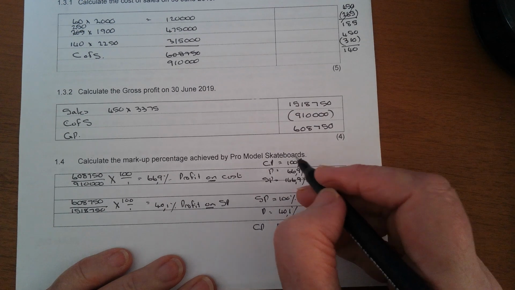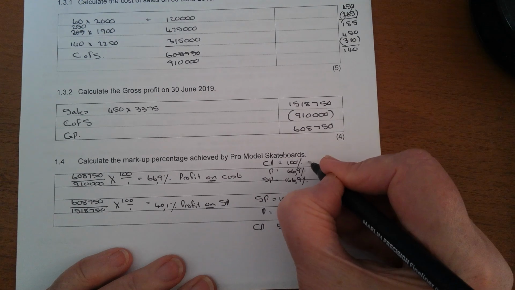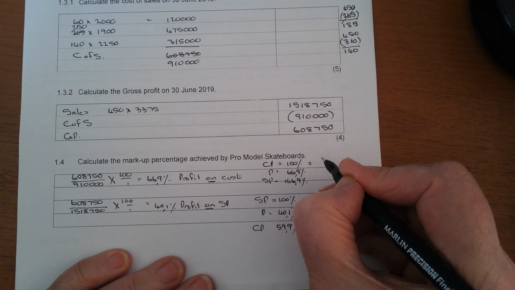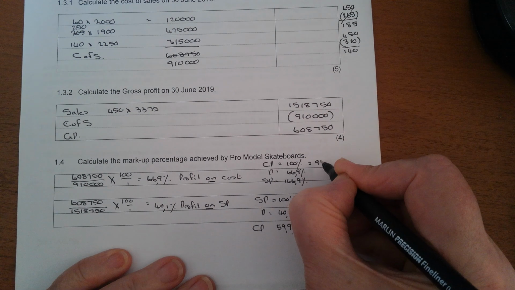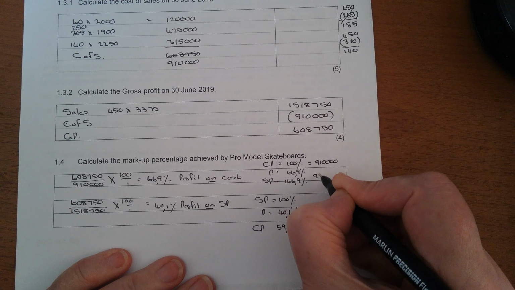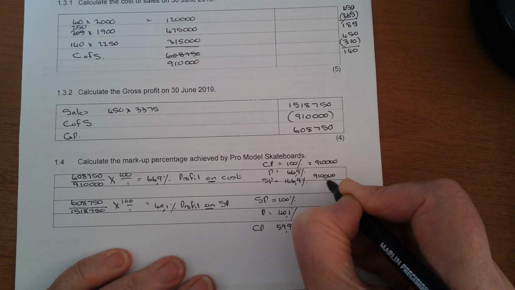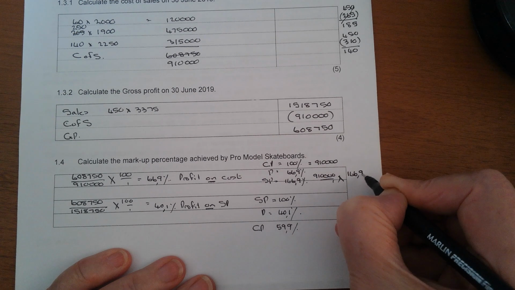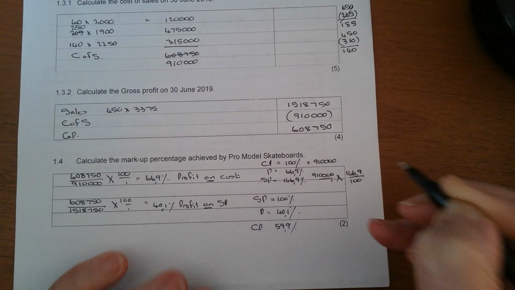So it means if I, for instance, know the sales price or I know the cost price, I can calculate the other one. So if I take the cost price and I say, okay, the cost price was 910,000, then to calculate the sales, I will say 910,000 times by 166.9 divided by 100.